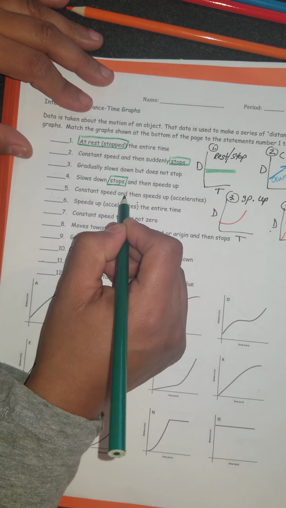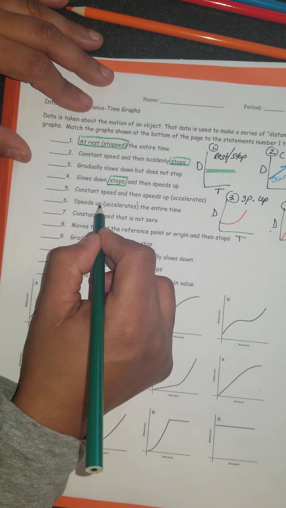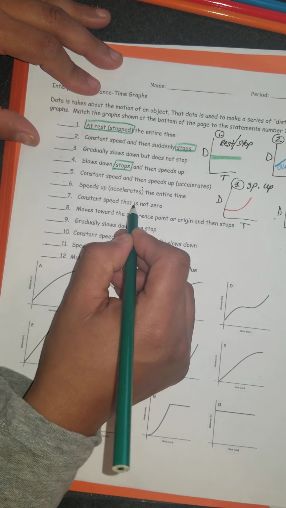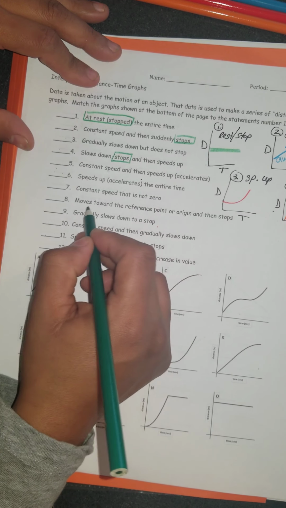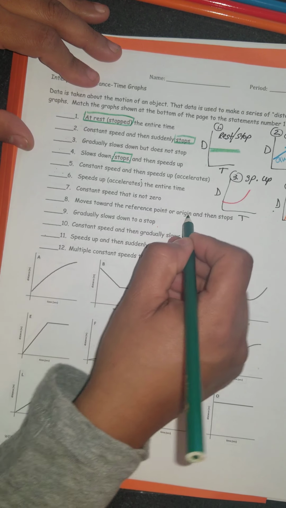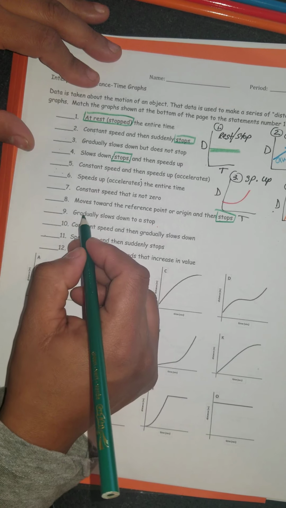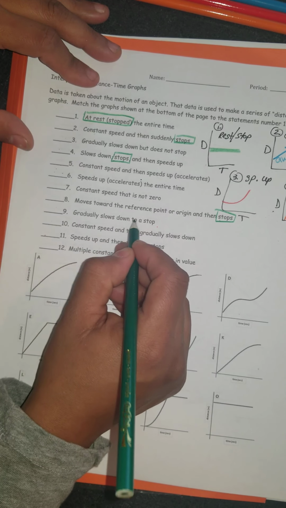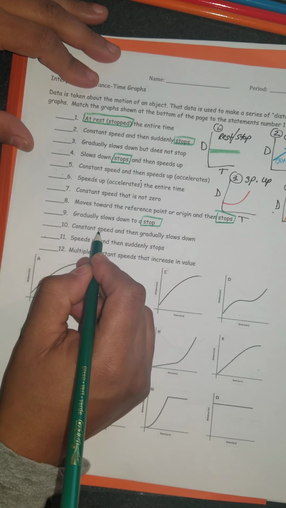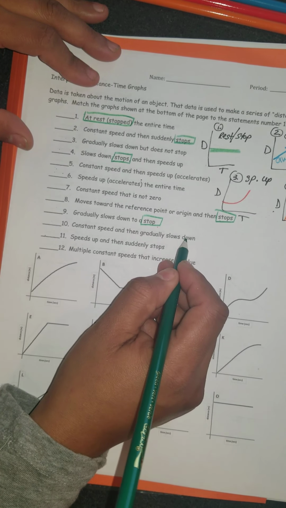Constant speed and then speeds up. Speeds up the entire time. Constant speed that is not 0. Moves towards the reference point or origin, then stops. Gradually slows down to a stop. Constant speed and then gradually slows down.